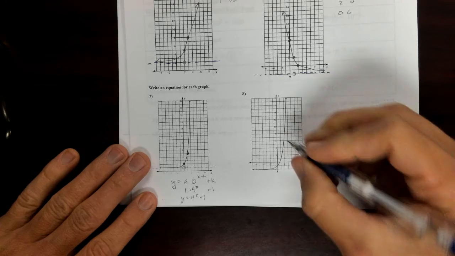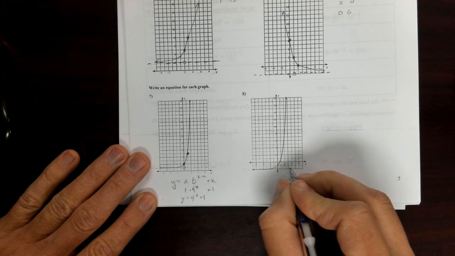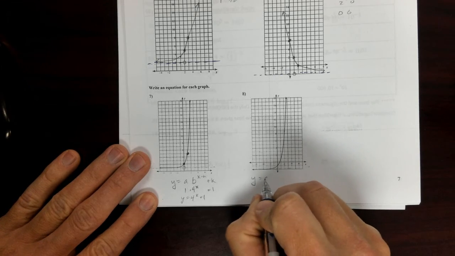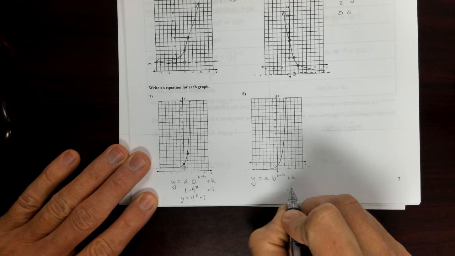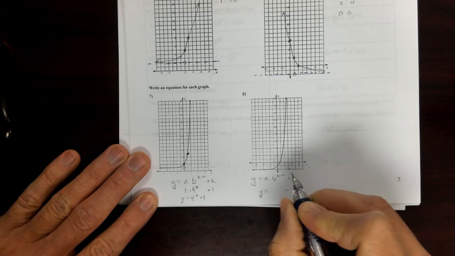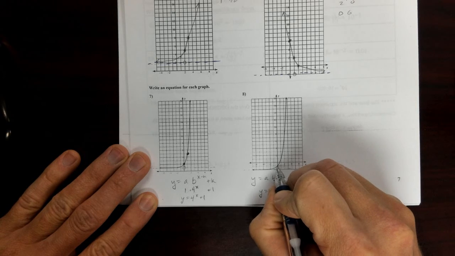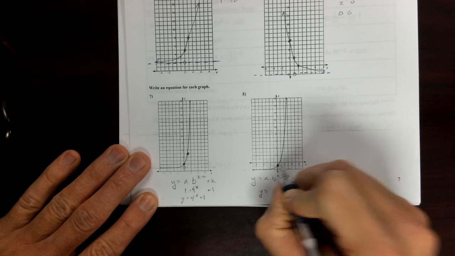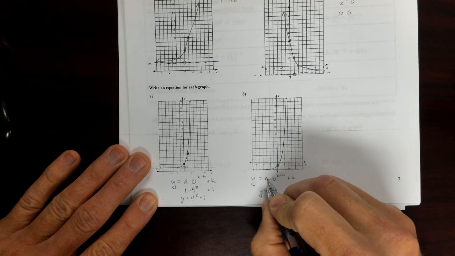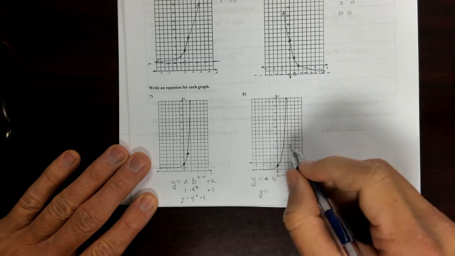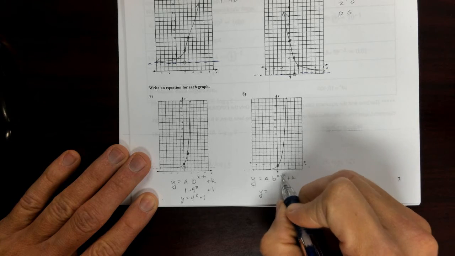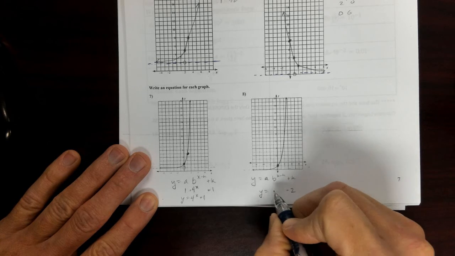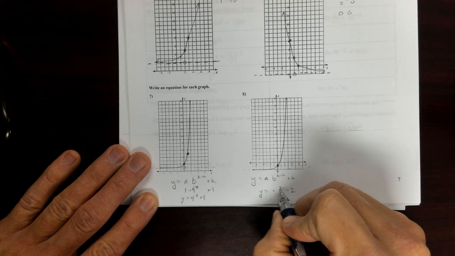All right, let's look at number 8. In number 8, I can see that I have an asymptote at y equals negative 2. So y equals a b raised to the x minus h plus k. This k is going to be negative 2. Again, my parent point is 1 unit up from that, so that indicates we have an a of 1. It's still a growth function, so we know we're going to have a b value that's greater than 1. We didn't move over any, so we have 1 times something raised to the x.